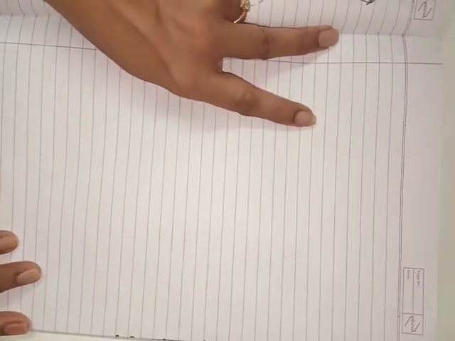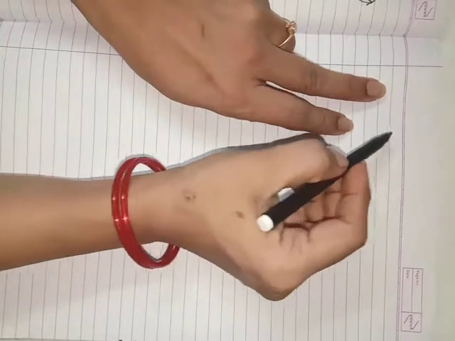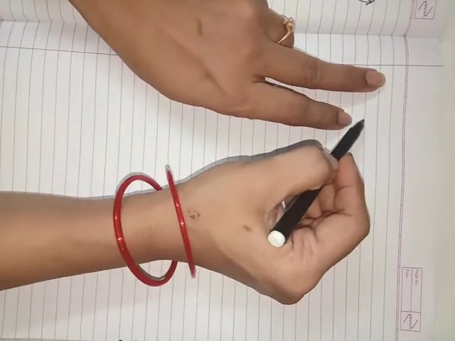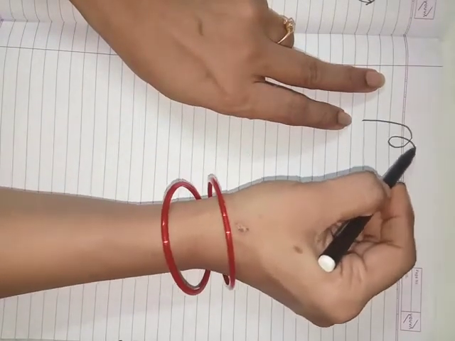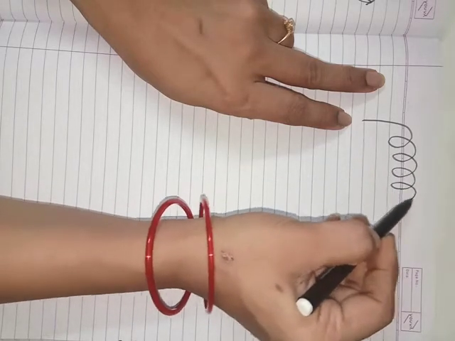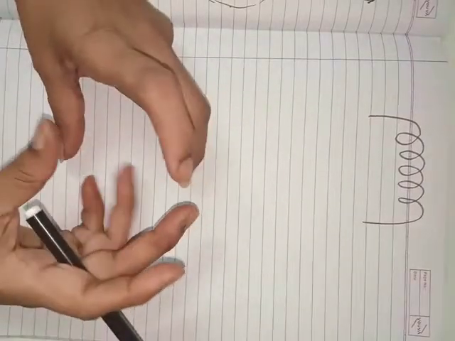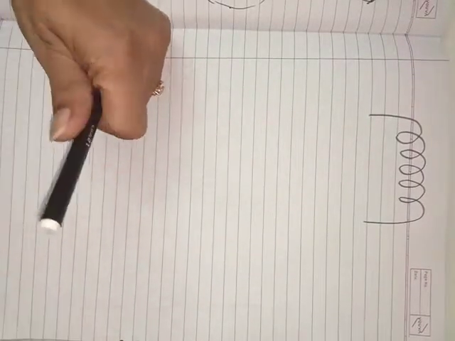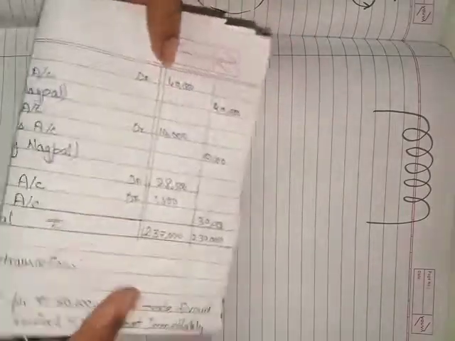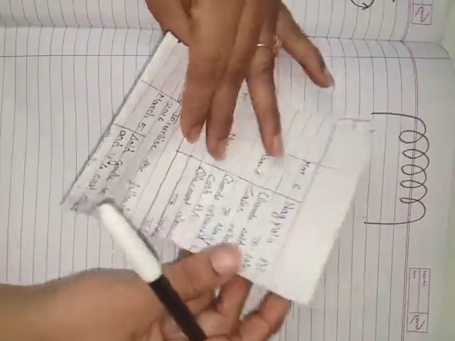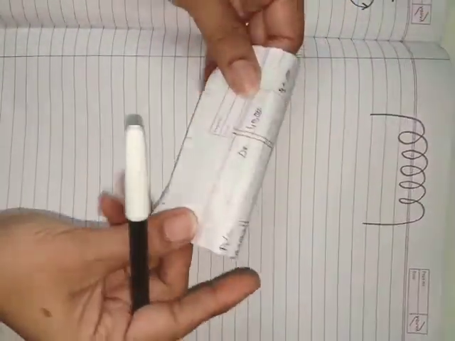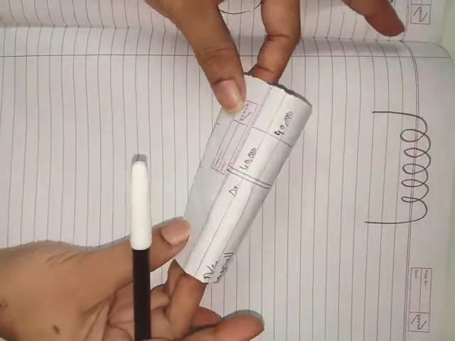I am using the next page for explaining this one. This is actually what we call a solenoid. What is a solenoid? A solenoid is made by using an insulated copper wire and making a number of turns. We can use a cardboard here. Suppose we use a cardboard, we make a roll of this cardboard. I'm using a paper here. Suppose this is a cardboard and make it like this, in a cylindrical shape.